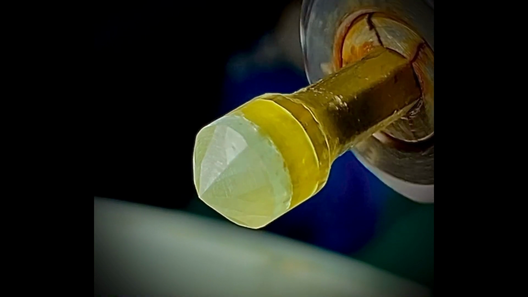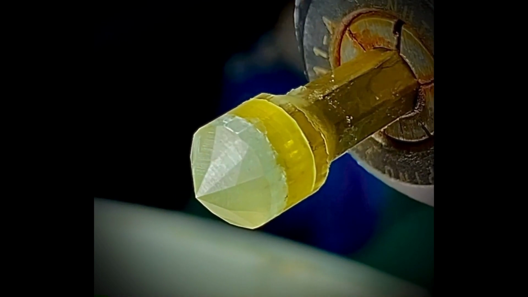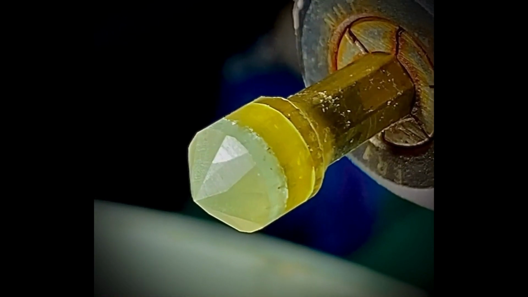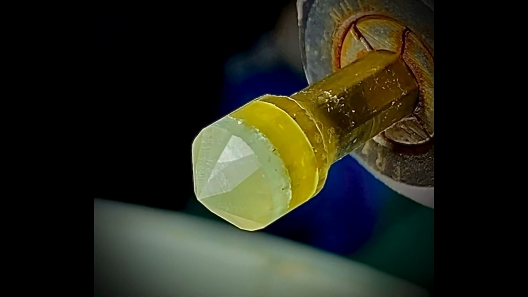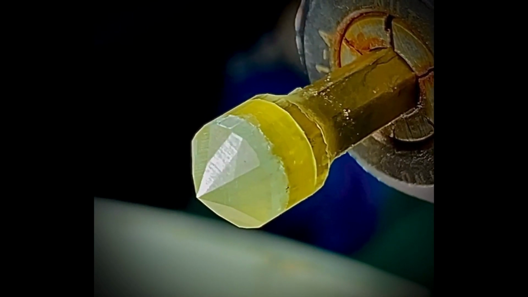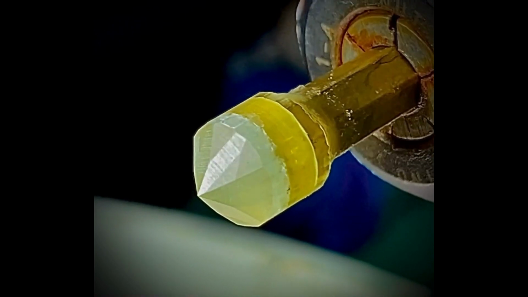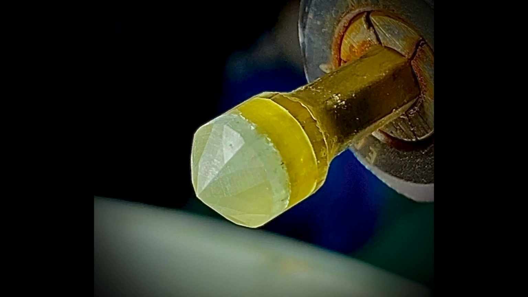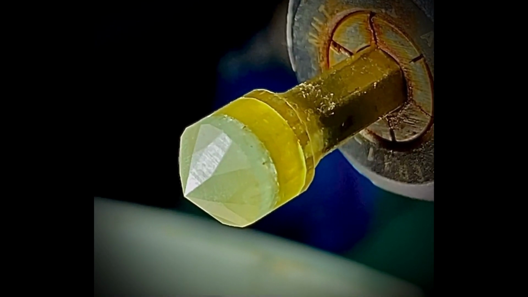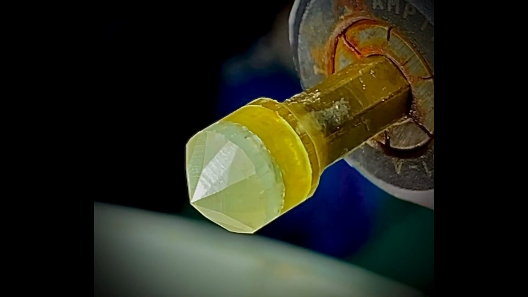And here we examine the P2 and the Group 1 and Group 2 facets of the P2. And we can see we went a little bit deep there on the Group 1 facets. So it doesn't come exactly to a point. It's kind of rectangular at the top.